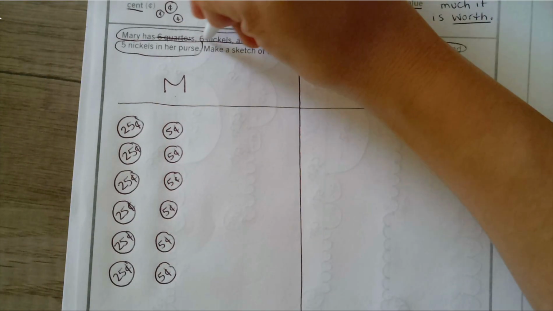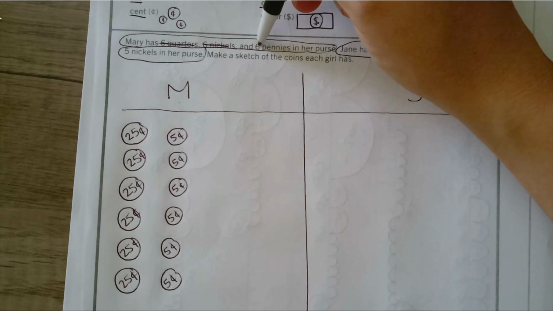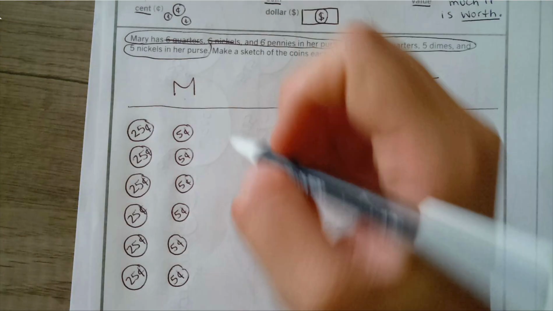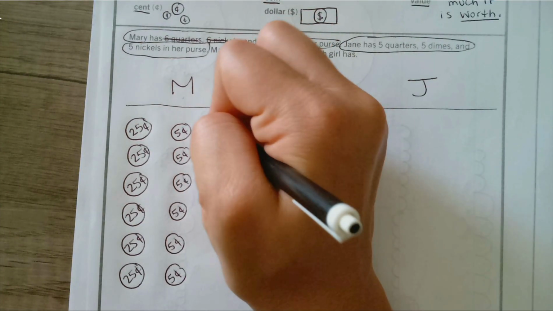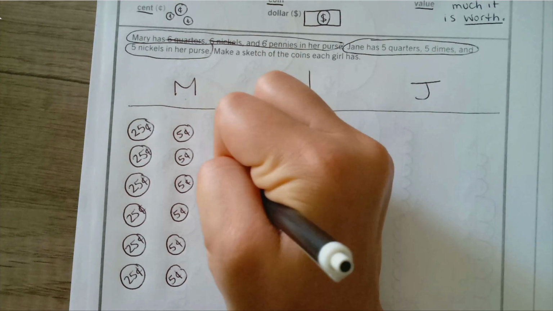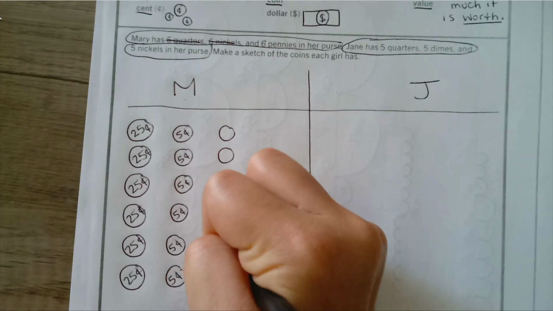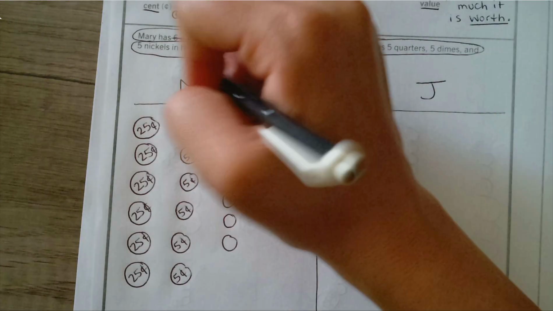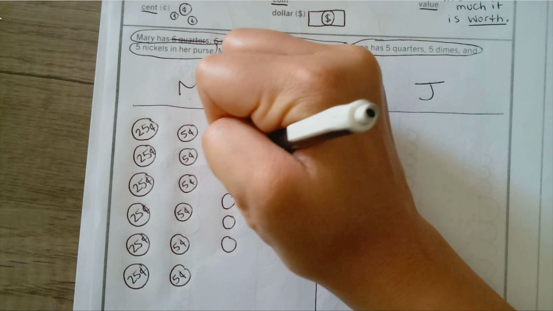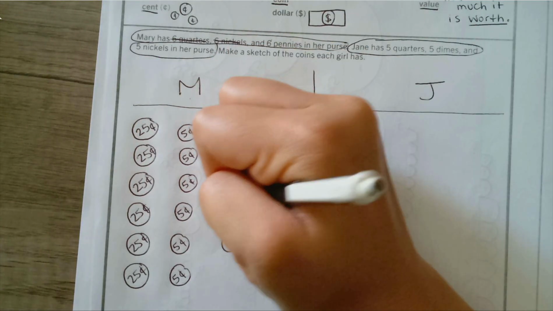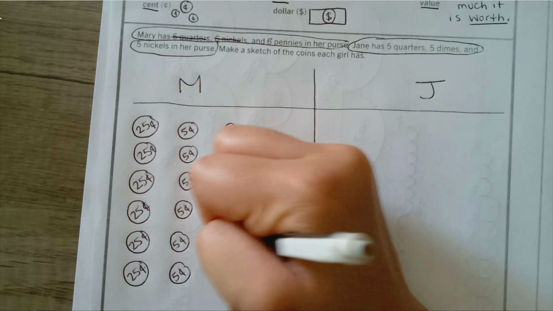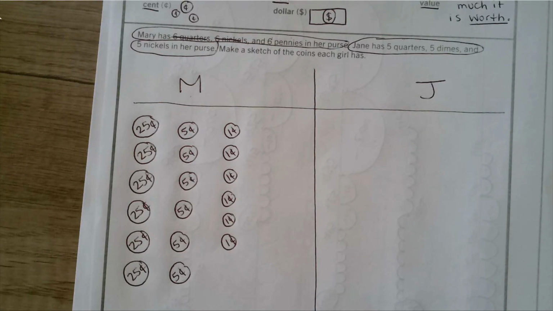All right, well, we got 6 nickels. We're going to do her 6 pennies now. Who knows what a penny is worth? You should all know what a penny is. 1, 2, 3, 4, 5, 6. Pennies are the brown coins. They are made out of copper, and they are worth 1 cent. All right, so we have all of Mary's. I'm going to cross off 6 pennies because I already used it. I did Mary's coins. We'll count them up together in just a second.